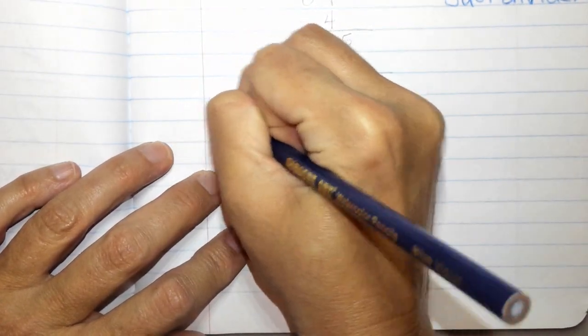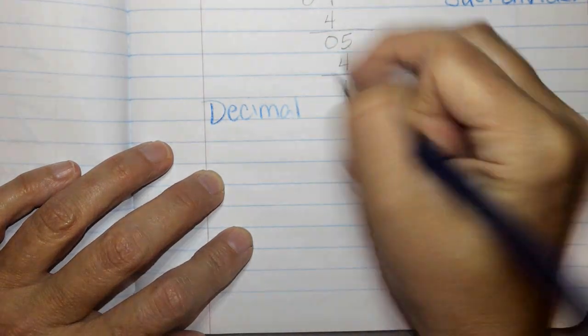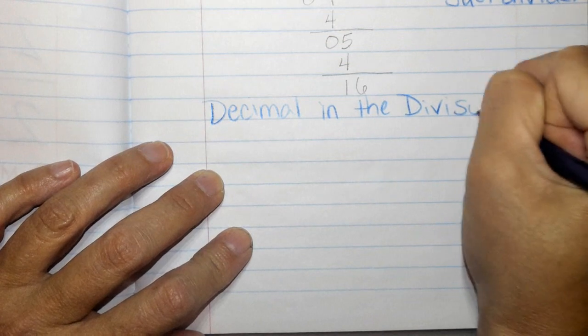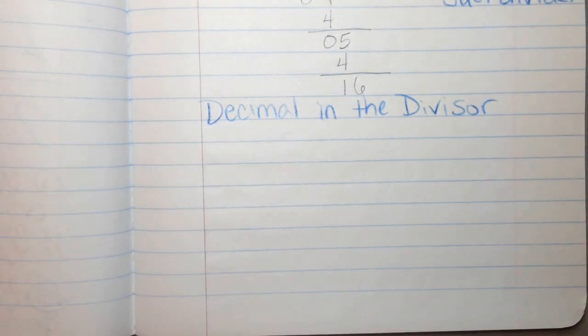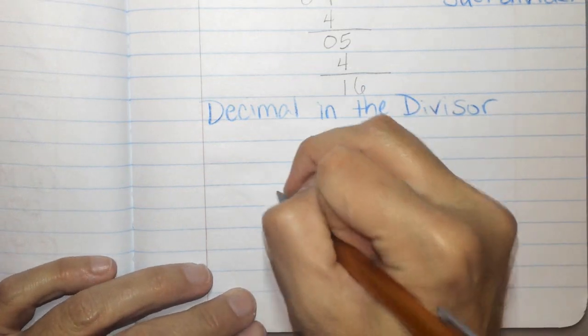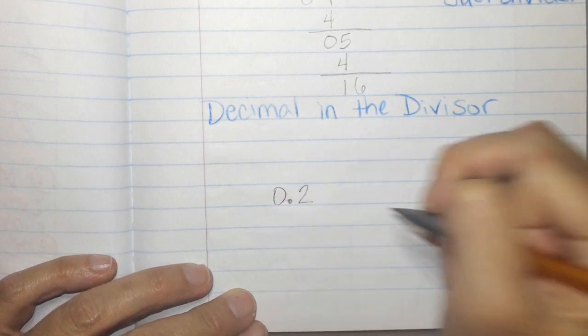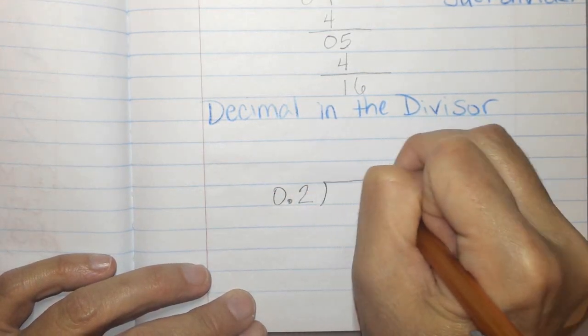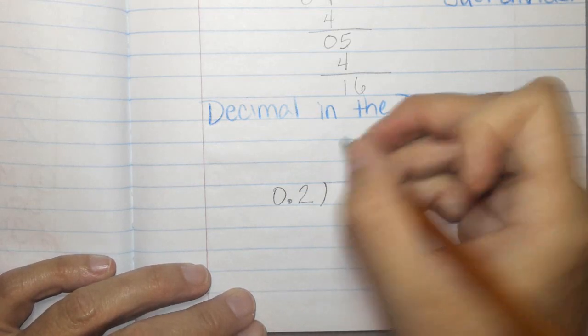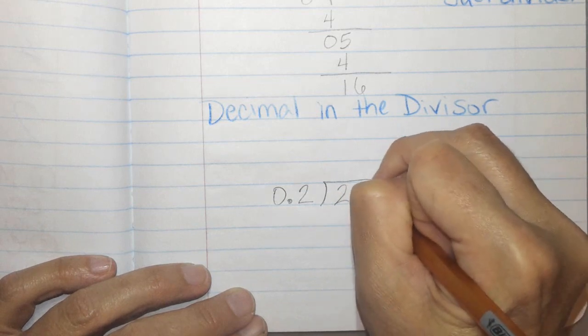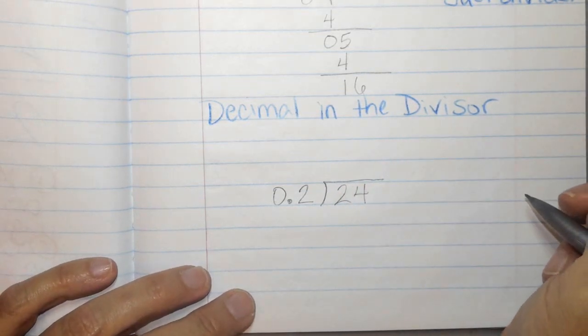Now we're going to talk about what happens when the decimal is in the divisor. For this example, I'm going to do 2/10 divided into 24.